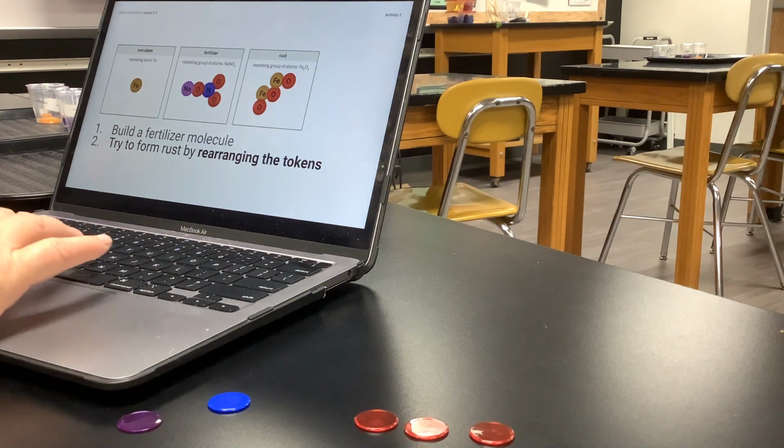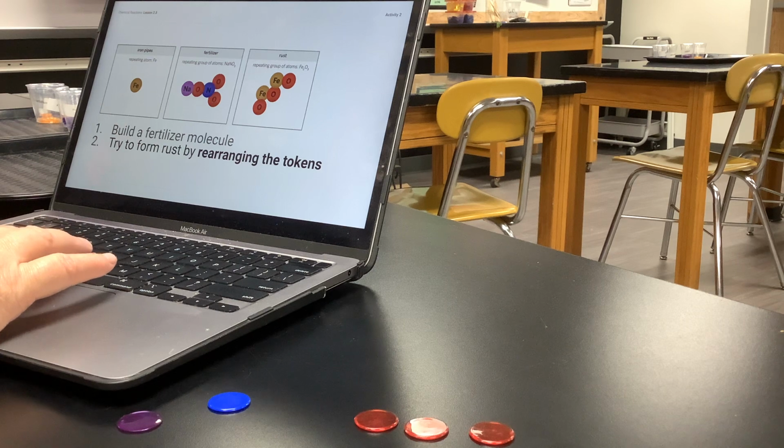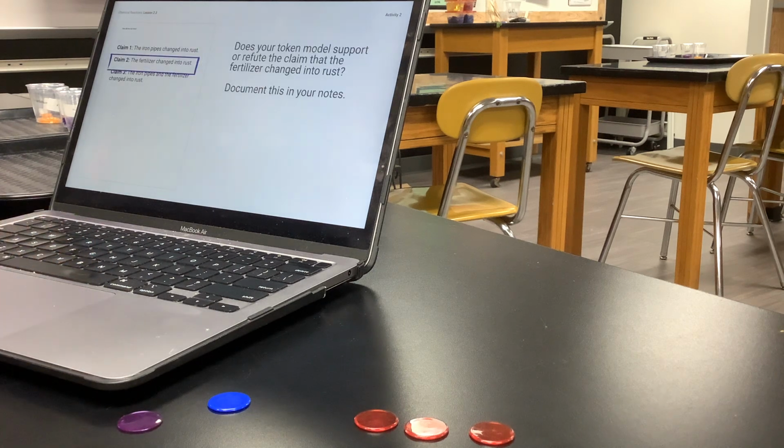I'm gonna let you think about that. And then go to your notes and decide, does the token model support or refute the claim that the fertilizer changed into rust? Go ahead and document your thoughts.